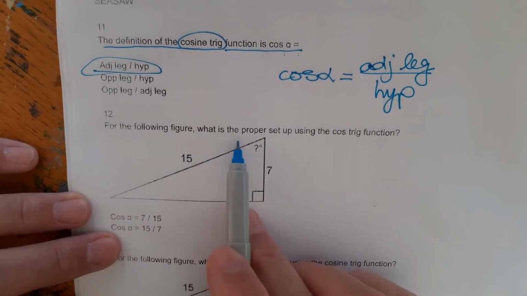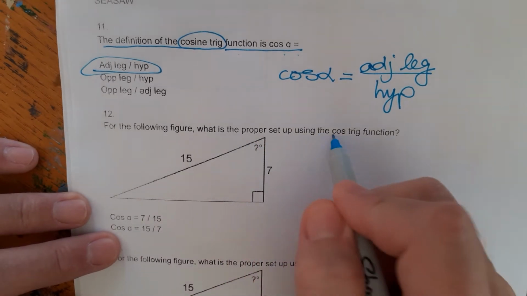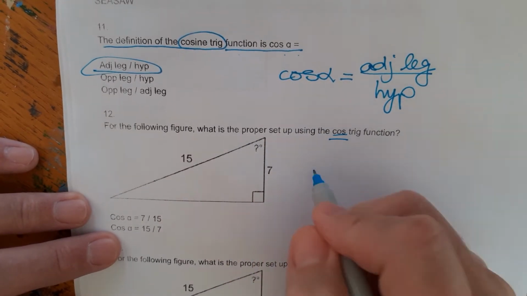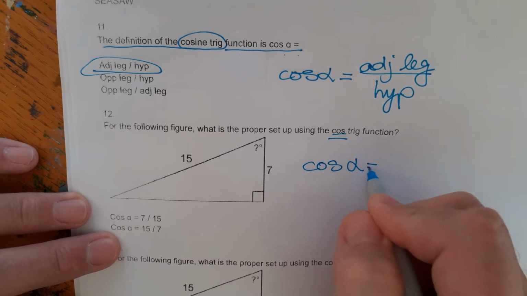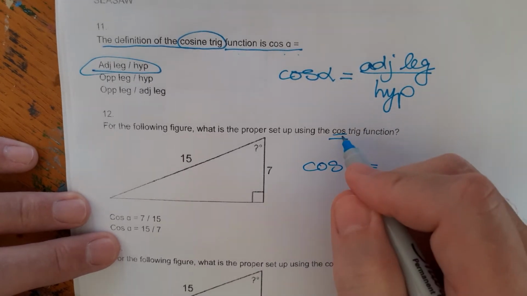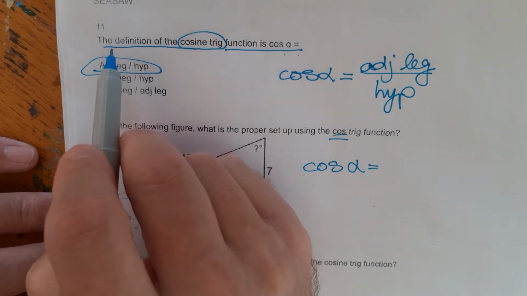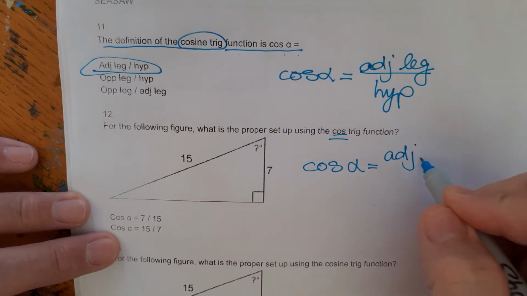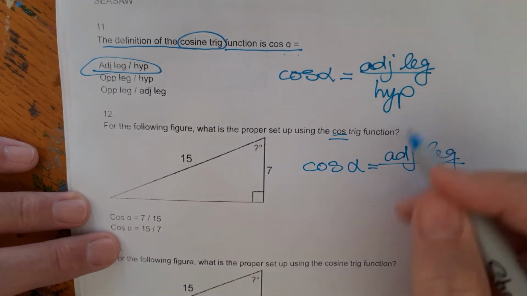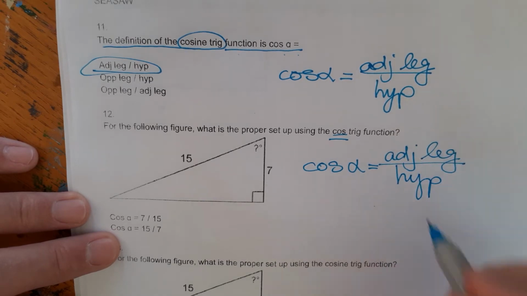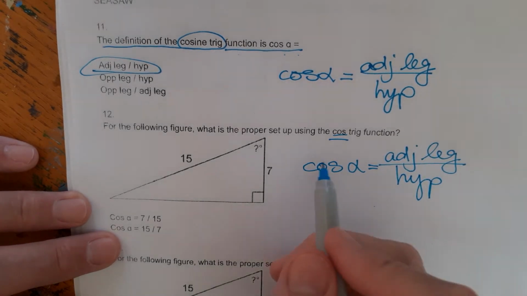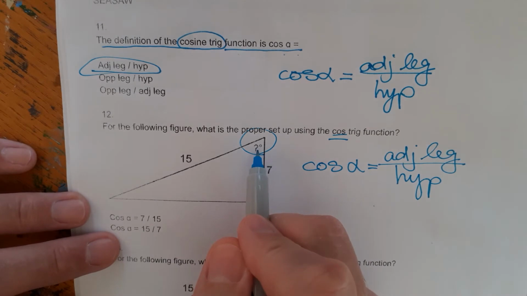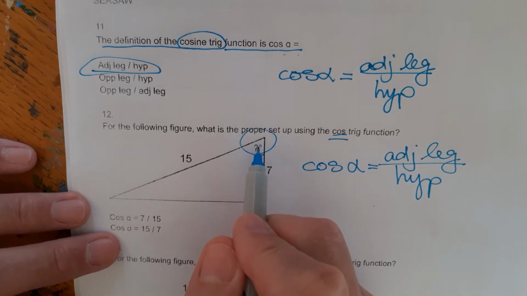So for the following figure, what is the proper setup using the cosine trig function? Here it is. Cosine alpha equals, let's see, adjacent leg, right? Just like CAH. Adjacent leg, I'm going to abbreviate it adj leg, over hypotenuse. That's a definition. You'll see me write it over and over and over. Here is our reference angle now. They didn't use an alpha, but they totally clued us in on which angle they're interested in.